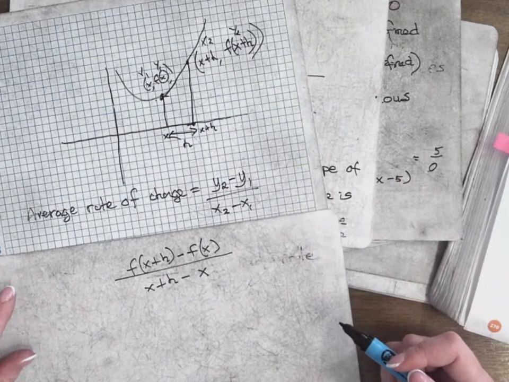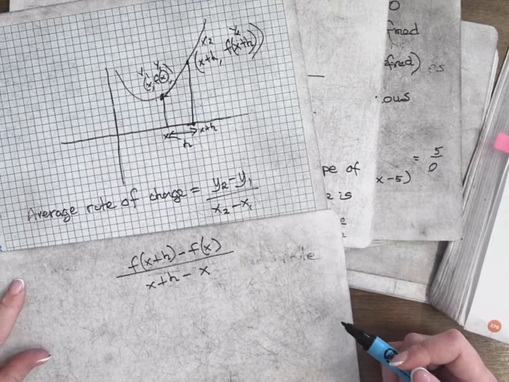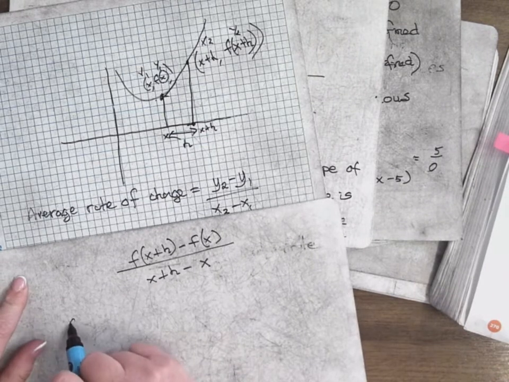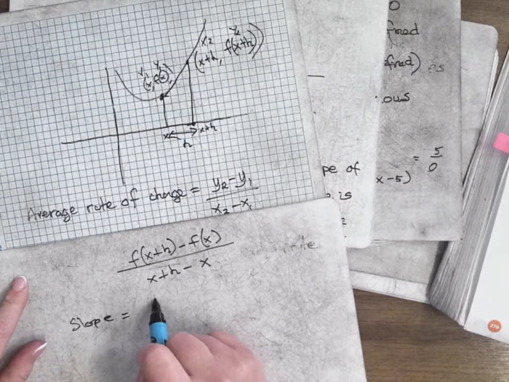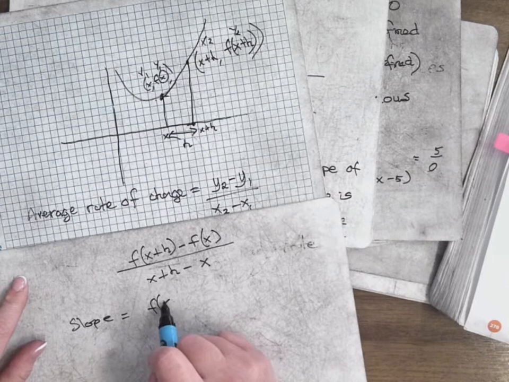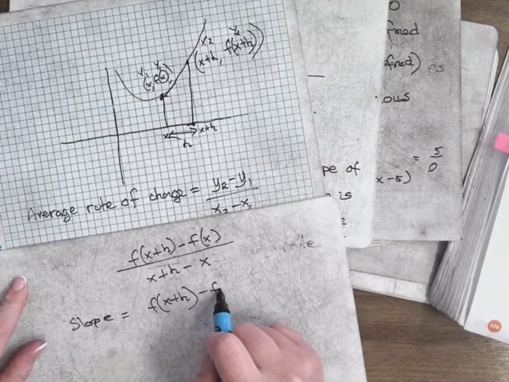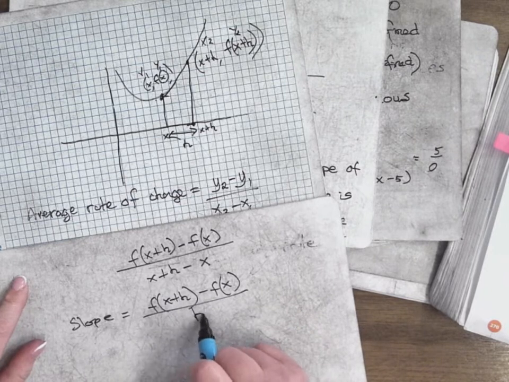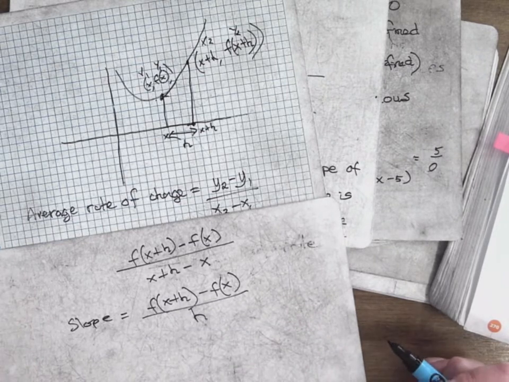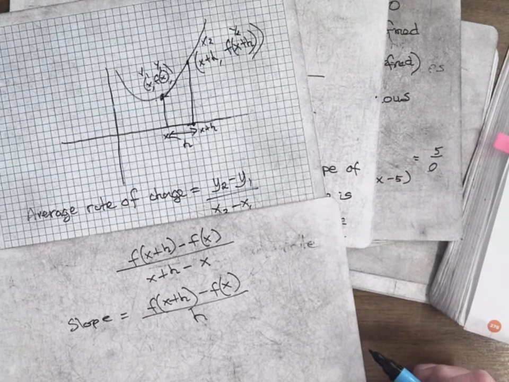I know I've lost some of you, but is somebody with me? Are we okay? So the slope of that line, girls, is, I can't simplify on top, so it's basically y2 take away the y value of the first one, all over h. Agreed?